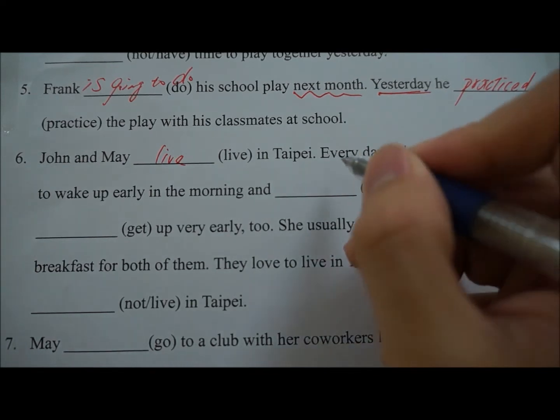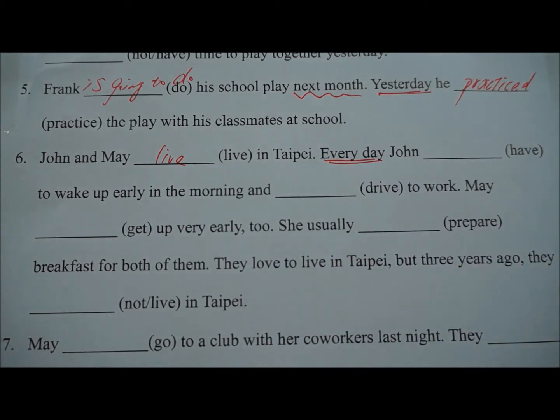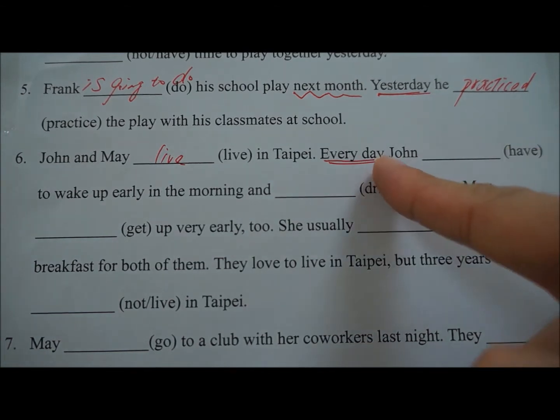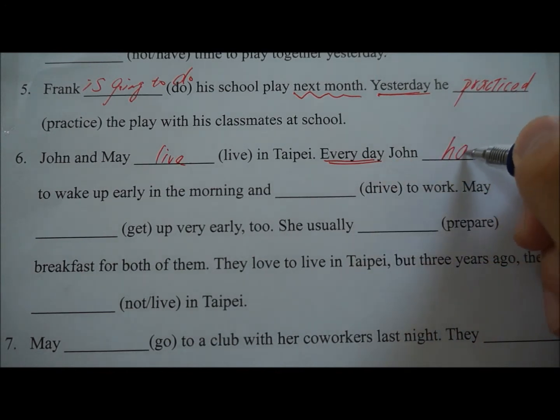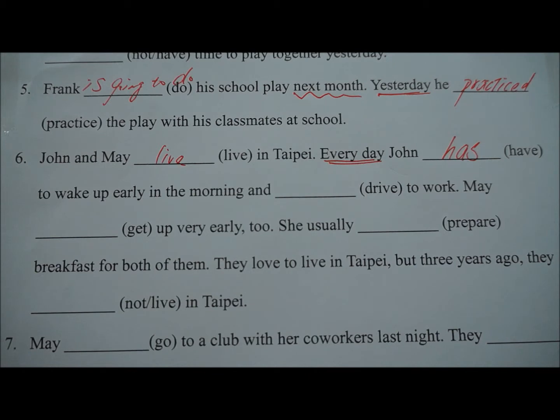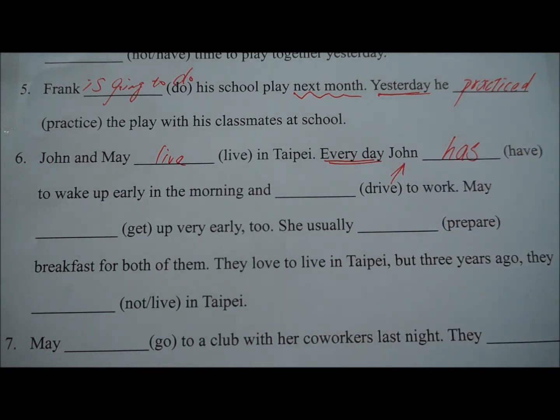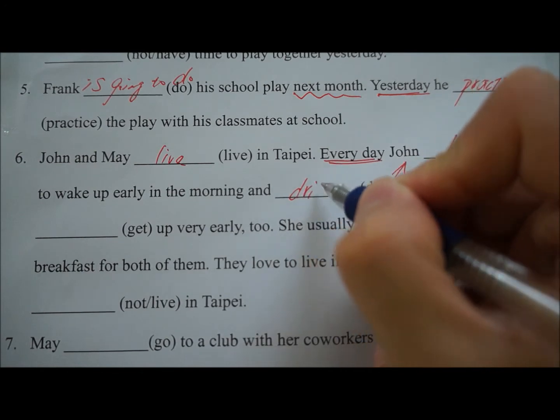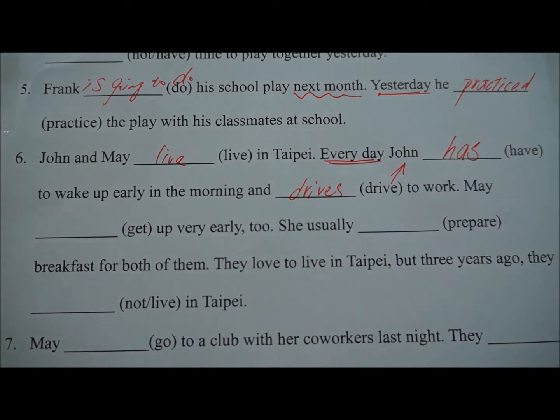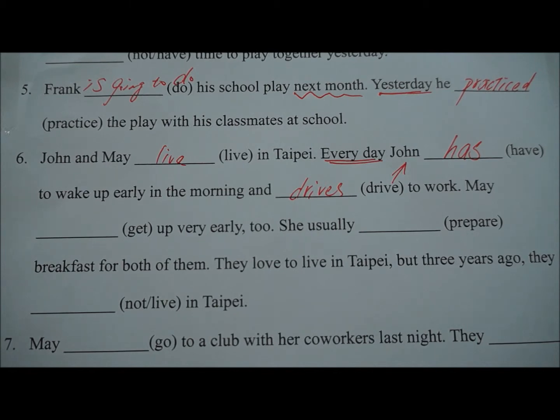Every day John ___ to wake up early in the morning. The time marker for this sentence is every day. Something that we do every day, something that we do regularly, should be our habits, and that is a simple present tense sentence. So John, third person singular, change have to has. John has to wake up early in the morning, and we're talking about the same person, also John. Third person singular, verb as, drives to work.